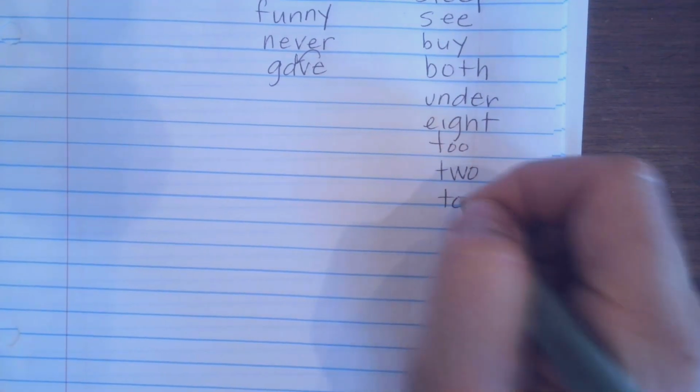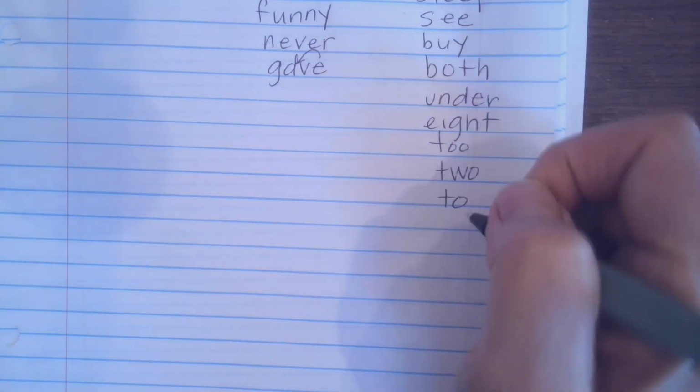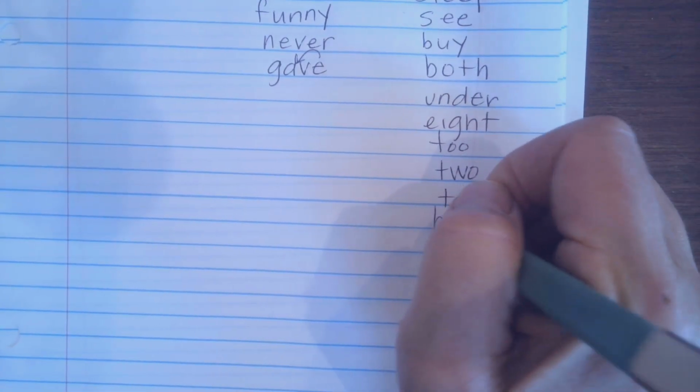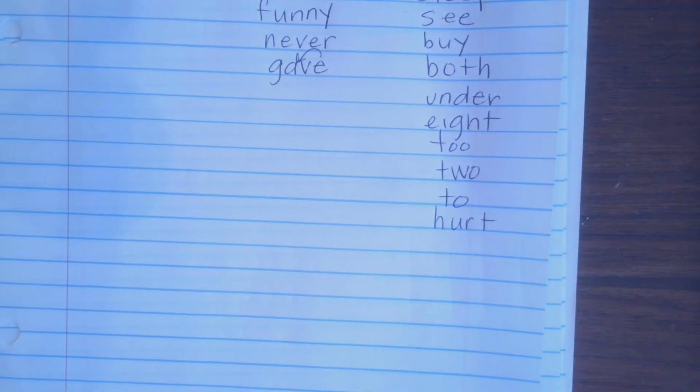That one is t-o. Then our last word is hurt. I did not hurt my butt. That one is ur makes er, hurt.